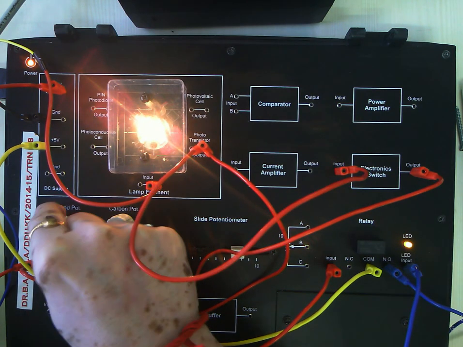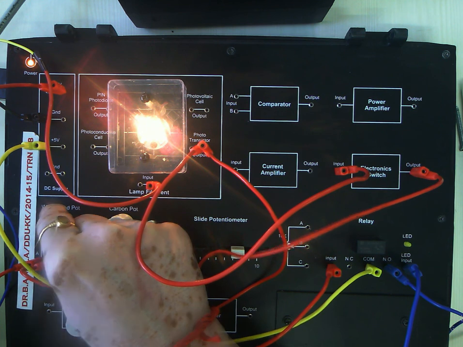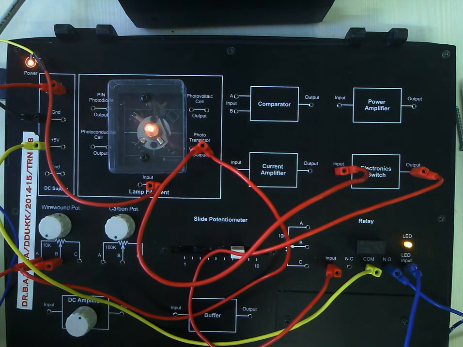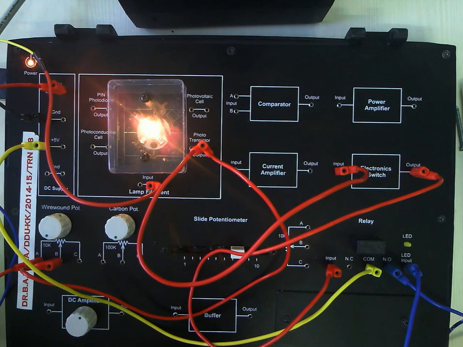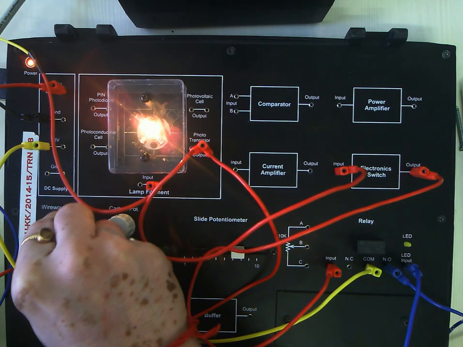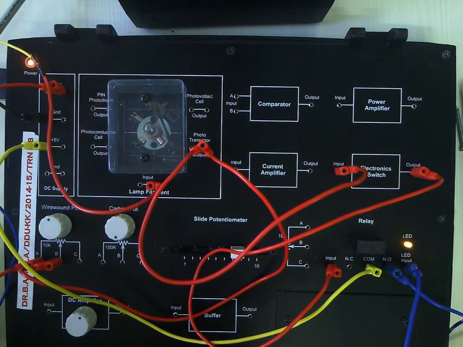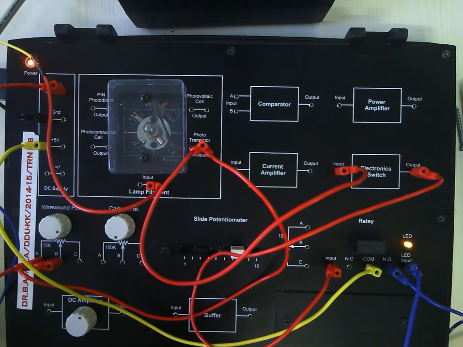Why? I have kept the value to be minimum, this resistance. Now you see. Okay, I will increase this. At a lesser intensity right now, the LED will be off. I will increase the value. You can see such a small change of intensity can be read. So this is the switching application.